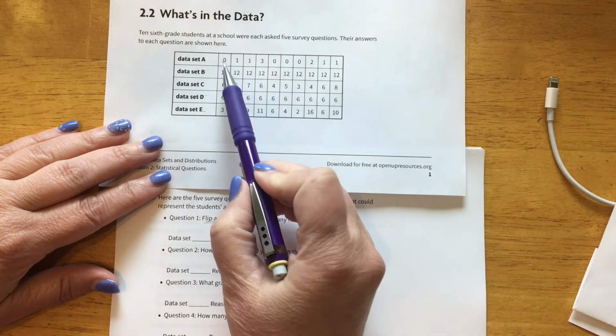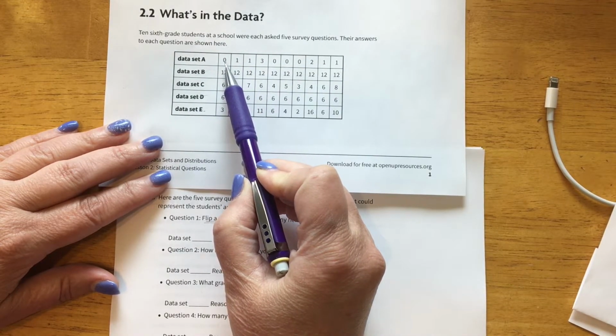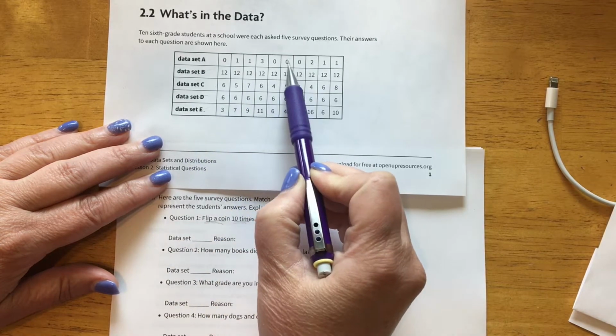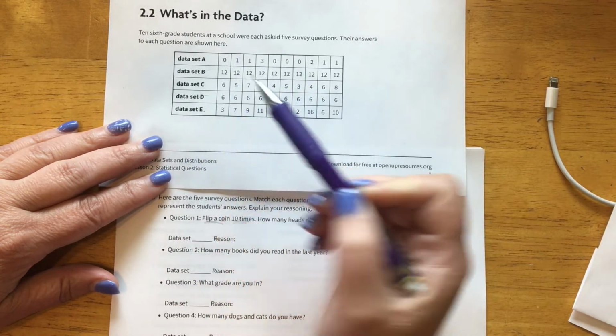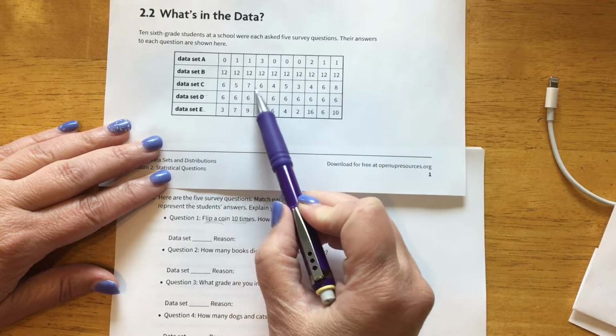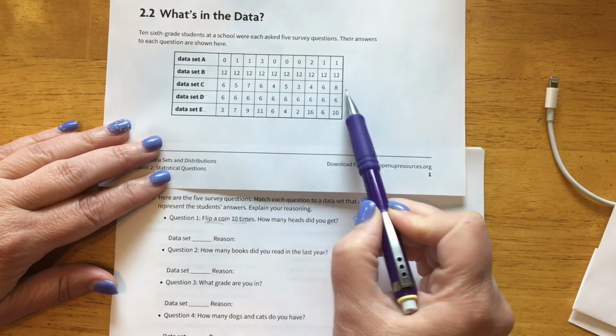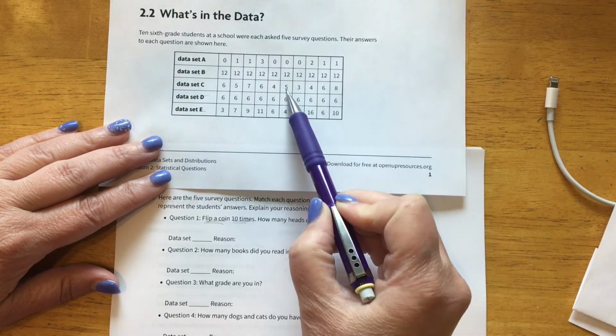Does it make sense that we would get 0 heads in all 10 flips? I don't think that's very likely, but yet 4 people got 0. I don't think that's very likely. Or do you think this data set, 6, 5, 7, 6, 4, 5, 3, 4, 6, 8, that makes a lot more sense to me. How many heads did you get? I got 5 heads out of 10.